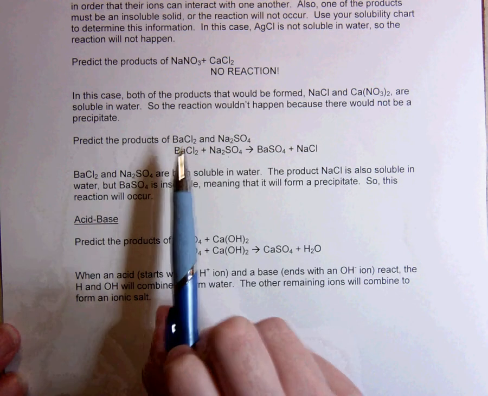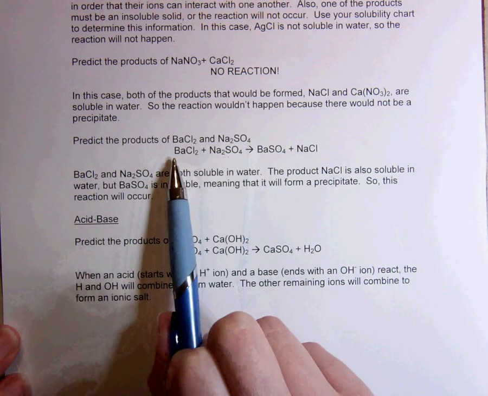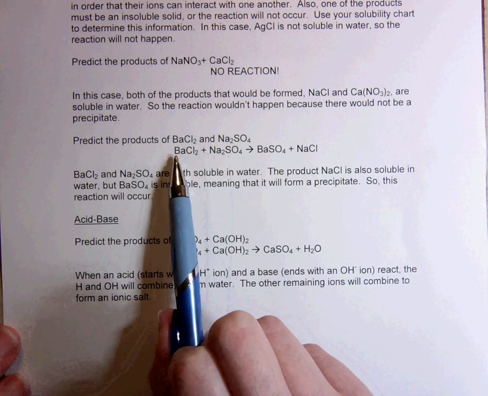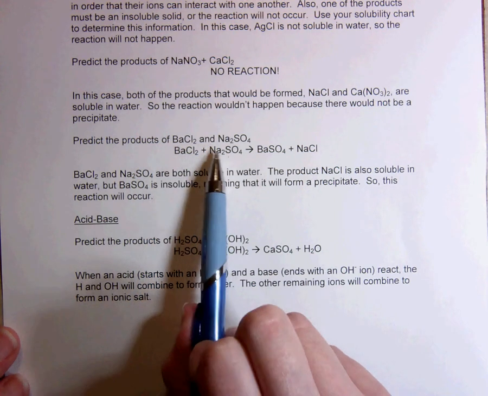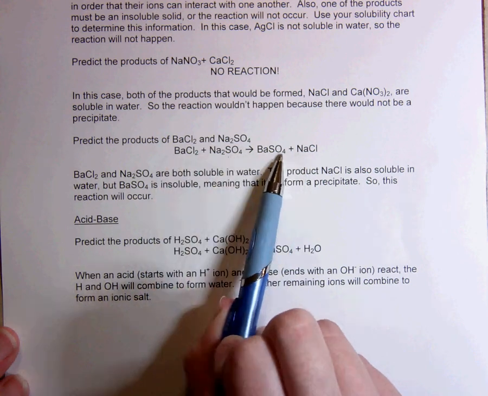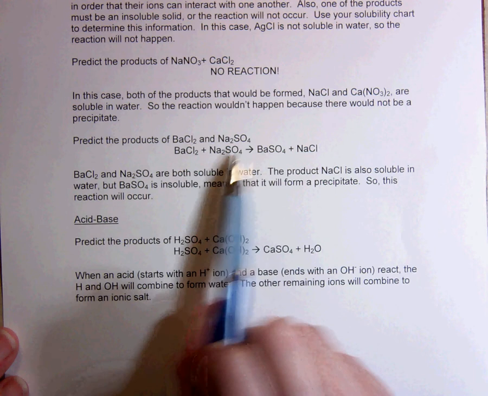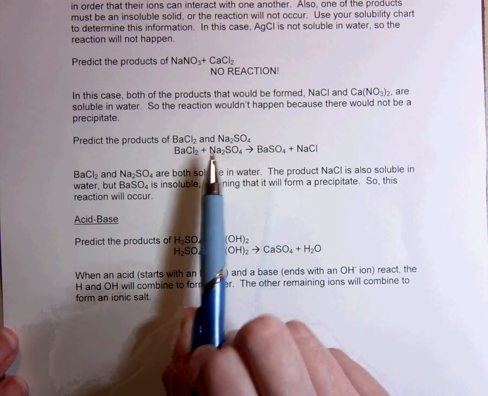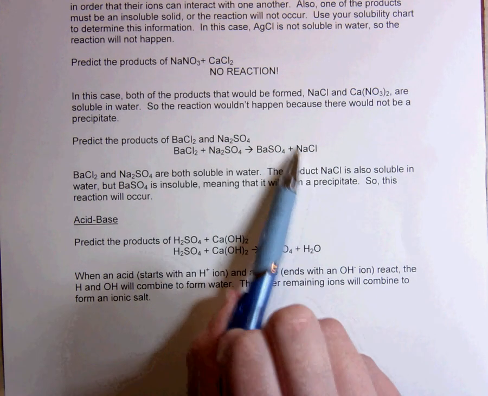So here, for example, BaCl2 and Na2SO4, you're going to put those together by replacing these two positives with each other. So now Na will bond with Cl and Ba will bond with SO4. Since Ba has a +2 charge, SO4 has a -2 charge, they make a compound. Na has a +1 charge and Cl has a -1 charge, so they form a compound.